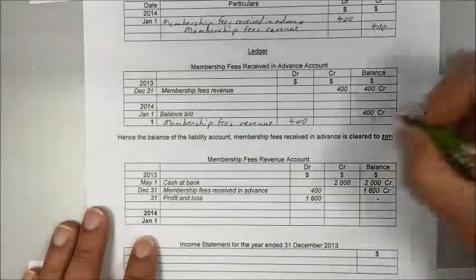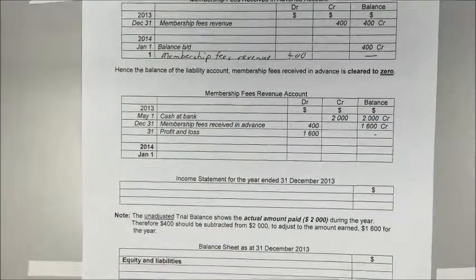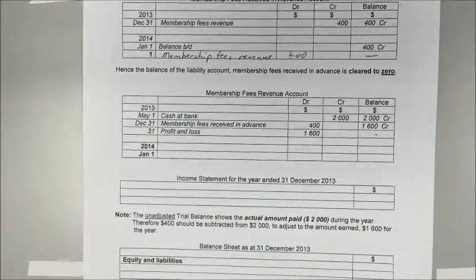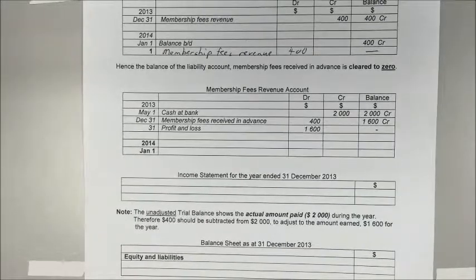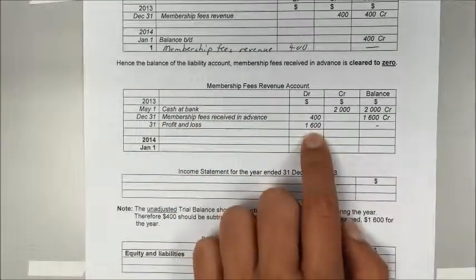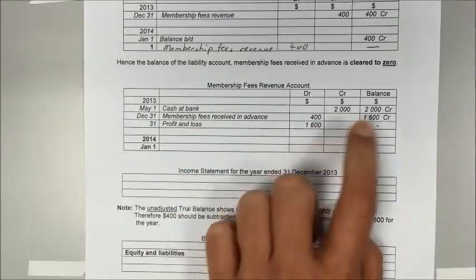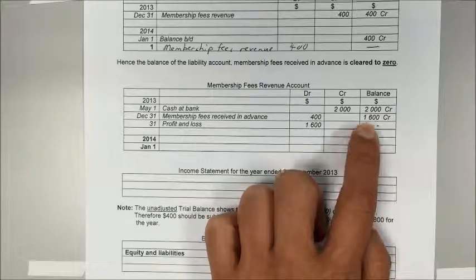Now where's the balance now? It will be 0. Now let's take a look at the membership fees revenue account. Again, this is what you have from 2013. You have already transferred the $1,600 to the income statement for 2013.